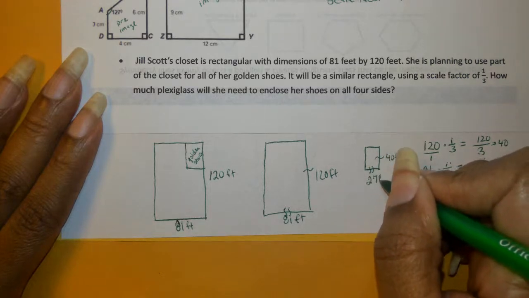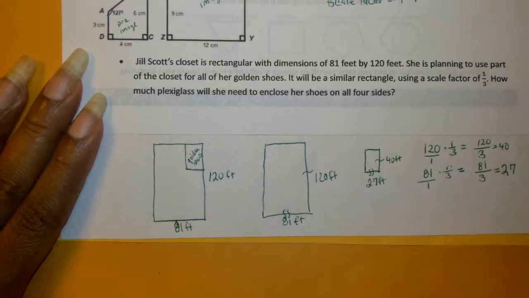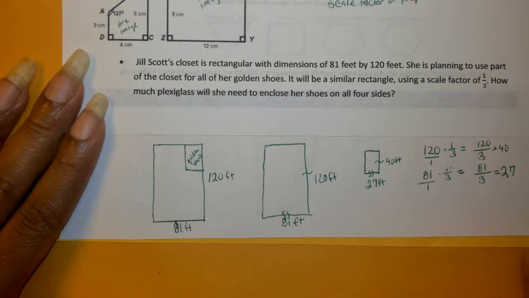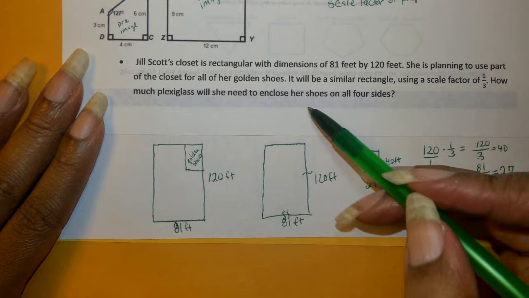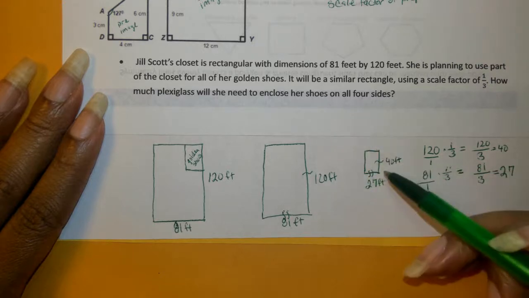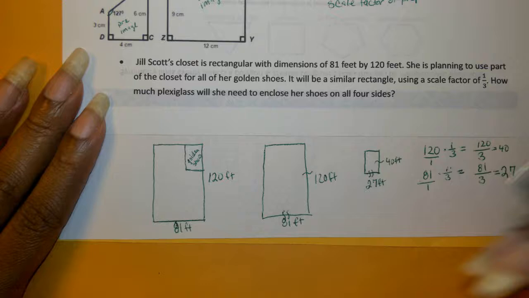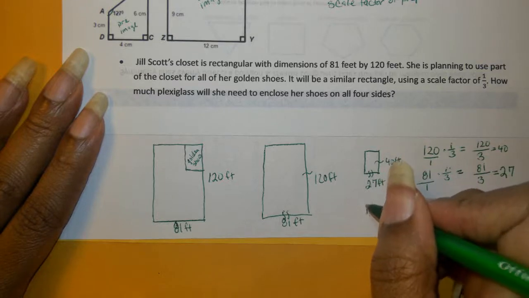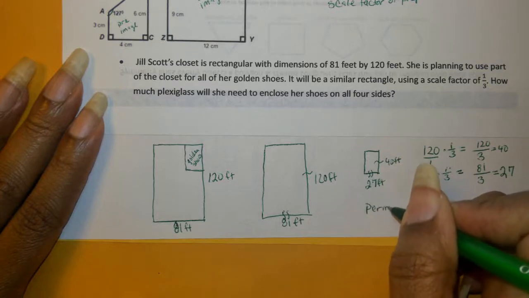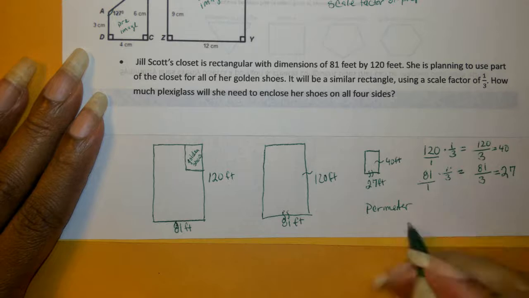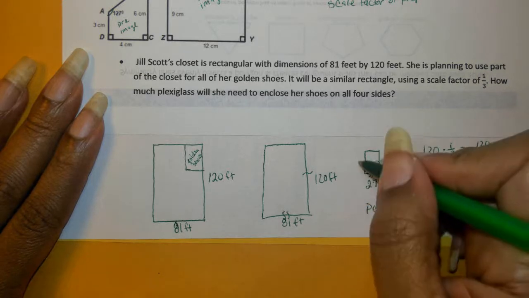Okay. Now this is where we got to be careful. Now we would say, hey, this is fine and we've got everything we need, but it's talking about all 4 sides. And whenever we talk about all 4 sides or all the way around, we know we need the perimeter. Okay, that perimeter, all we need to do is add up all 4 sides.